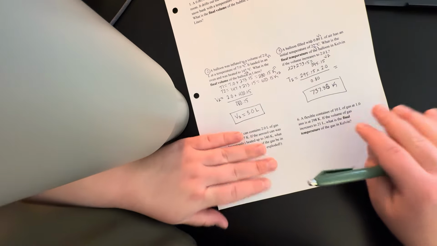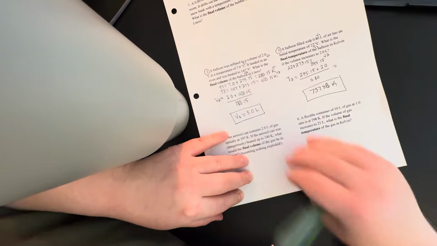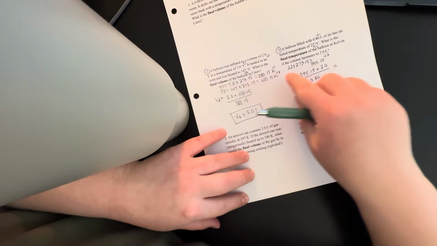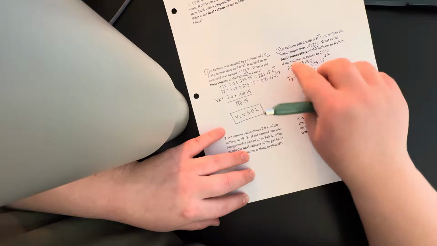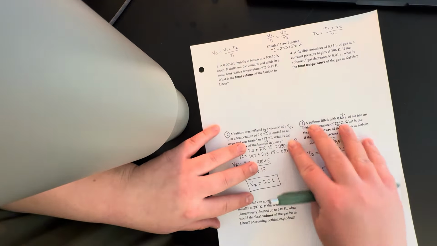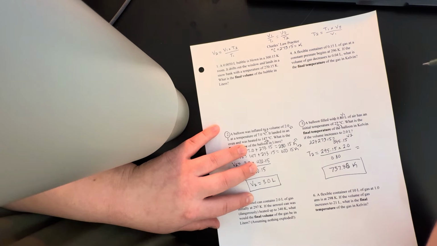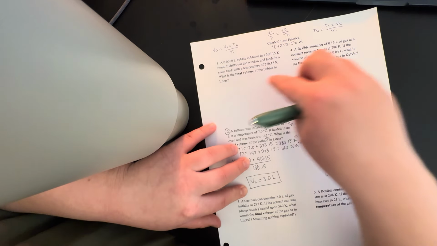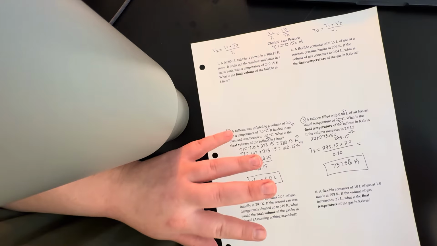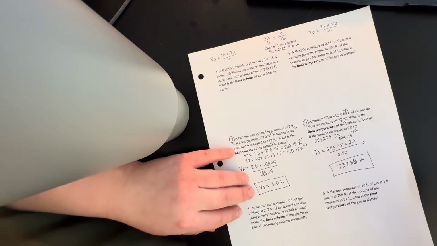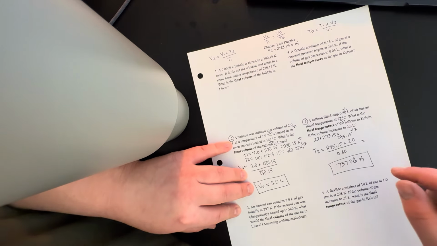All right. That is Charles' law and some of the math that goes along with that, whether we're solving for final volume or final temperature. All these equations are on the board for you as well. Make sure you get them down. We're using those as you try to finish the last 4 problems. Once you're done with that, you can check the answers. The answer key will be under the projector.